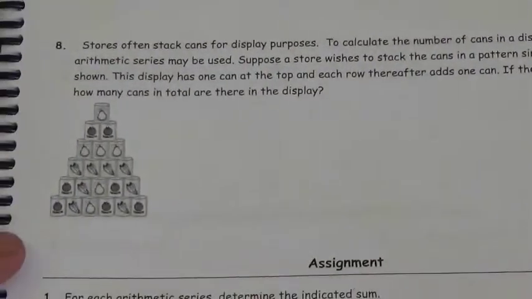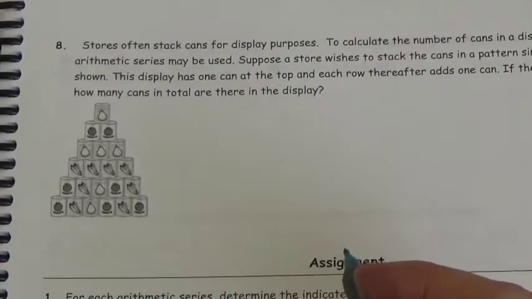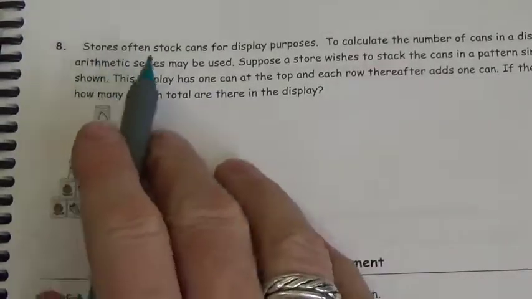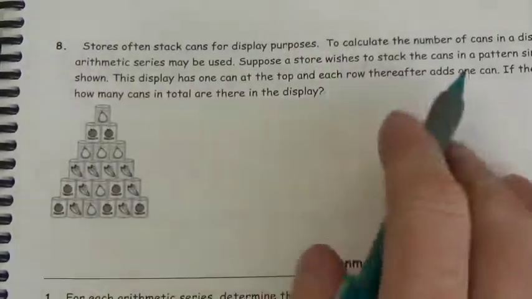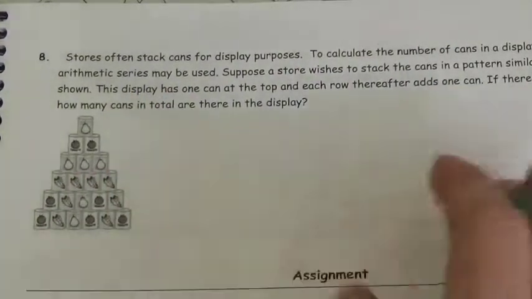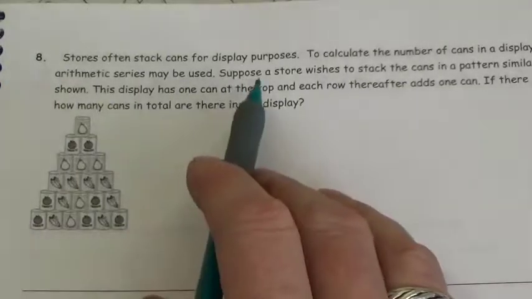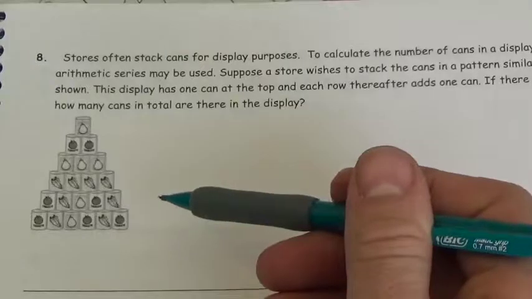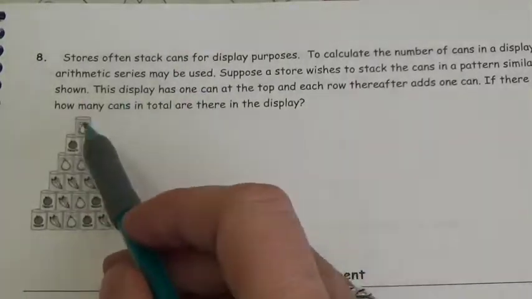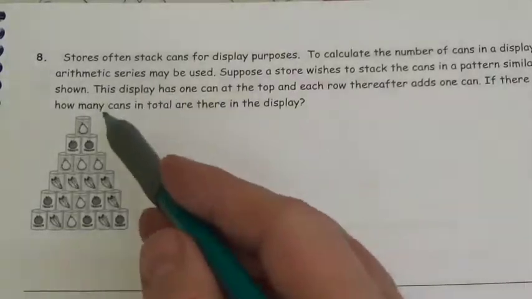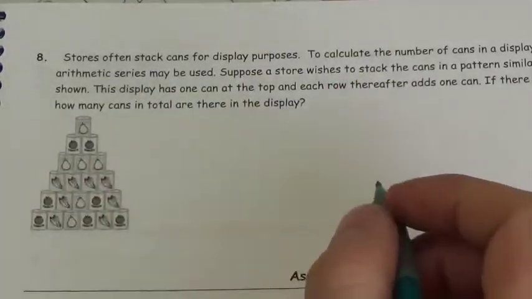Let's do one more. Oh, stacking cans. Yep, it's always an arithmetic series there. So stores often stack cans for display purposes. To calculate the number of cans in a display, an arithmetic series may have been used. Suppose a store wishes to stack the cans in a pattern very similar to the one shown here. This display has one can at the top, and each row thereafter adds one can. If there are 18 rows, and right here, how many cans are there in the display?